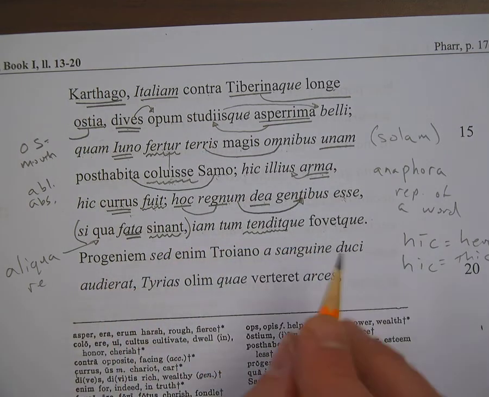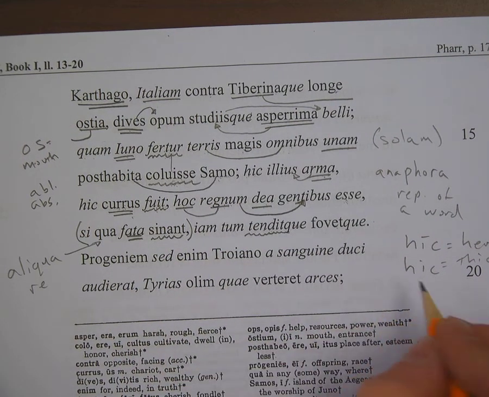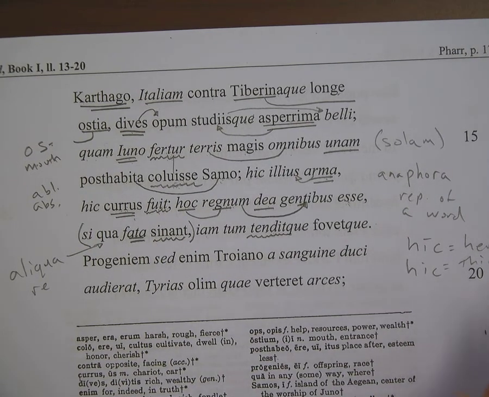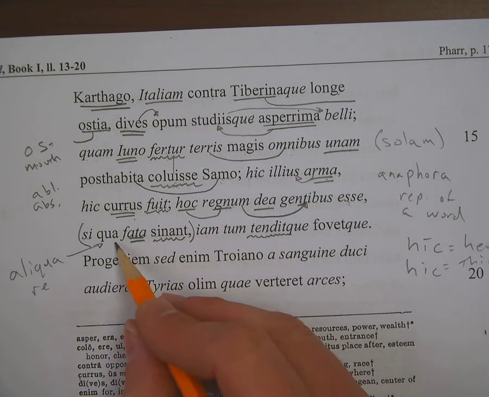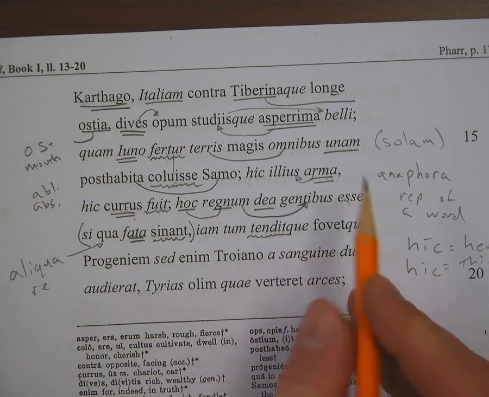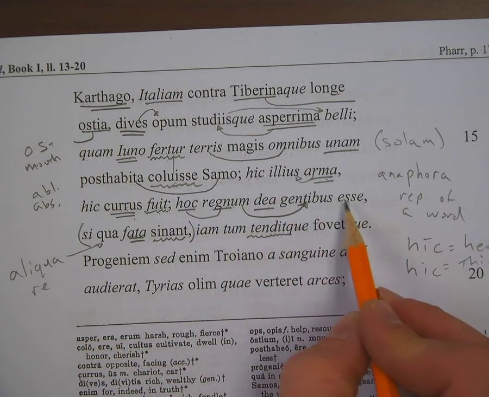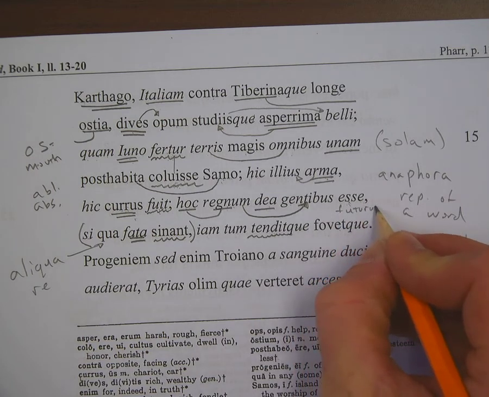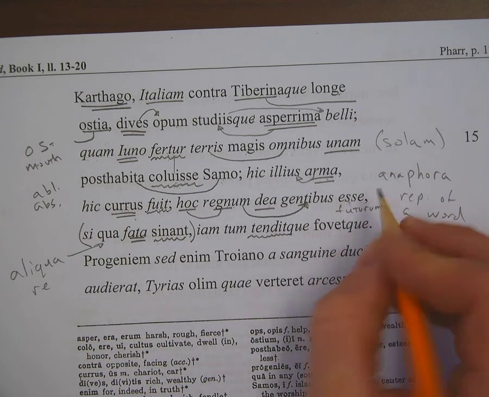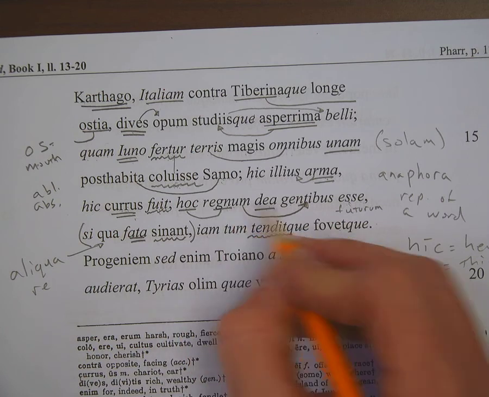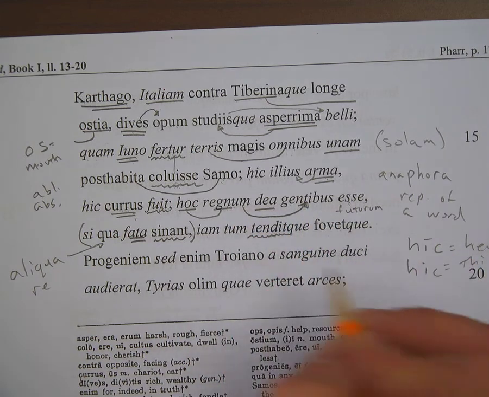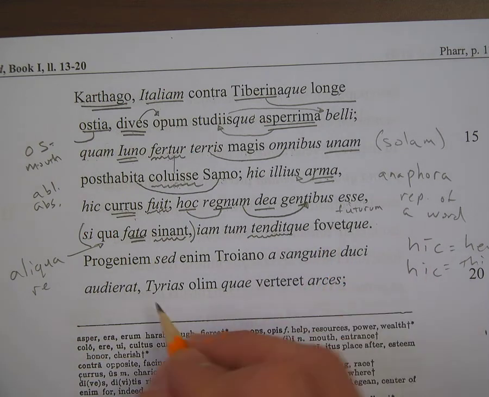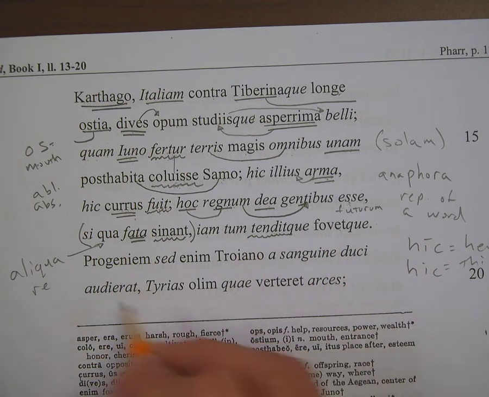The fates are these goddesses that allow the gods and men to do certain things, and so if the fates would allow it, she is hoping that this will be futurum esse. You could put in a futurum there, which is the future. Futurum esse will be the kingdom for all peoples, for the peoples, if in any way the fates allow this. Finish this part off.